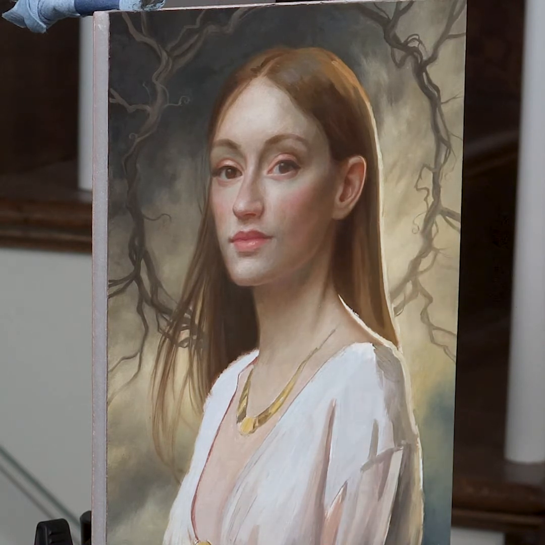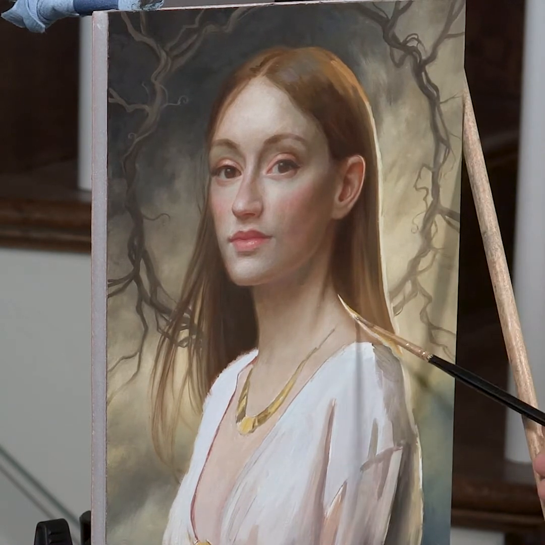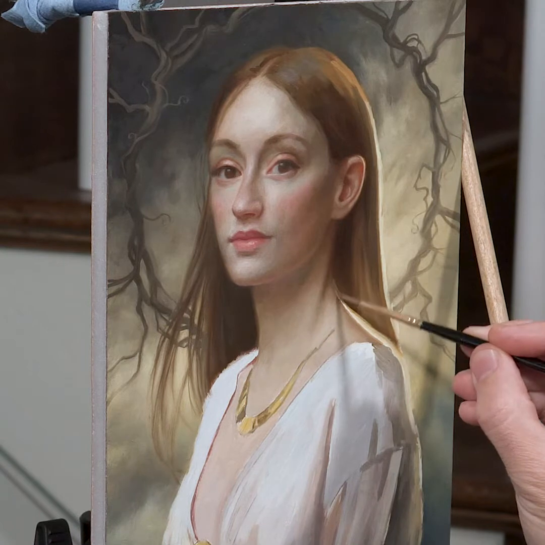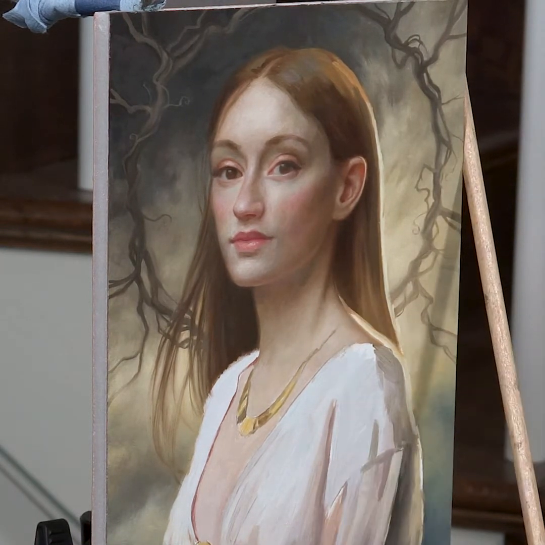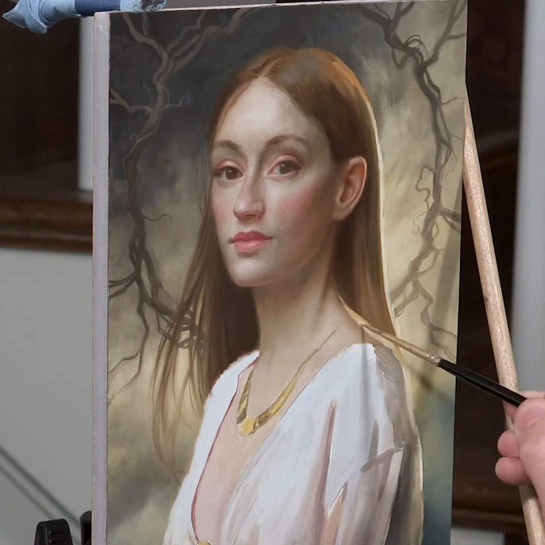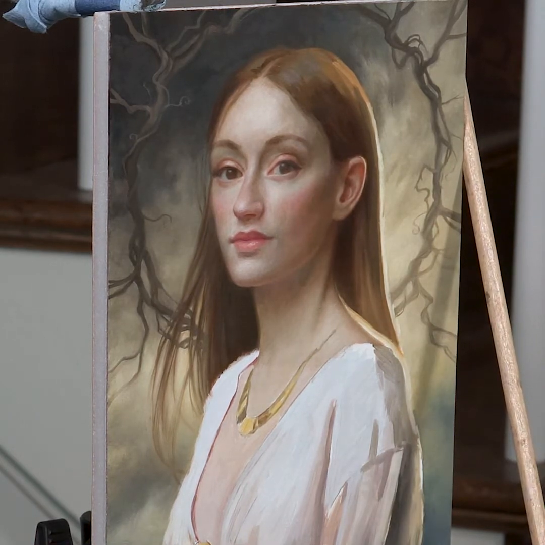The most intense brightly lit areas tend to have the thickest paint, and the shadow areas usually have the thinnest paint. It's not a hard and fast rule, but it usually works out that way. I think it's descriptive and effective when painting form.